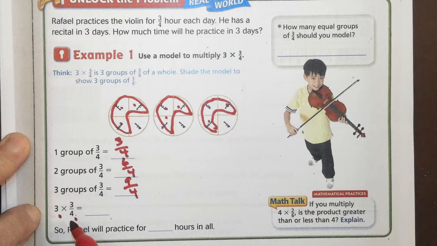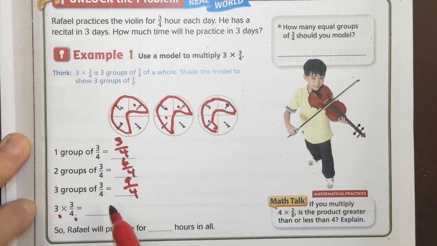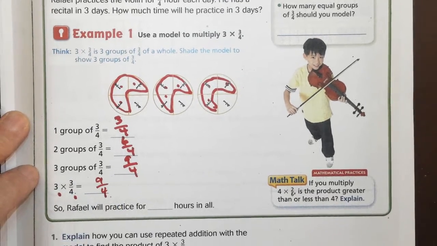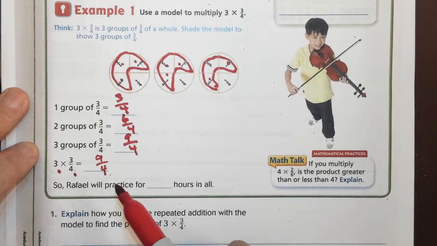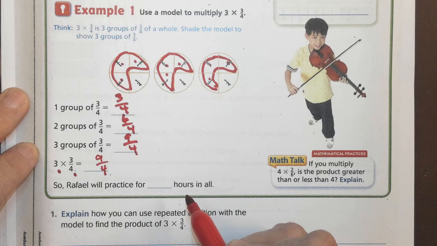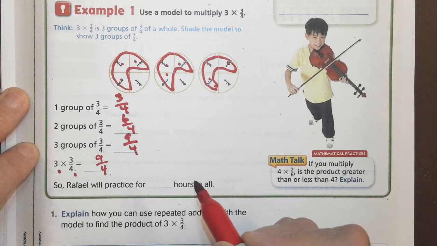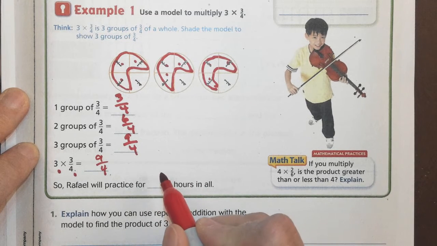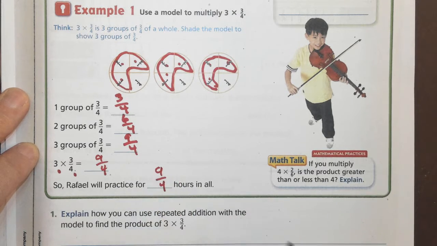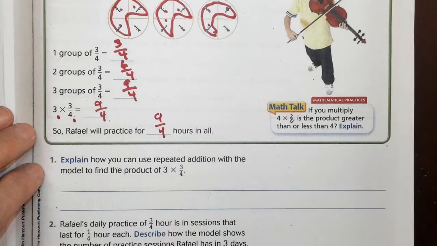Remember, we don't multiply the denominator, so it's 3 times 3 is 9/4. So he practiced, well, is it 9/4 of an hour? Well, yes. We'll get to later how we are going to change this to whole numbers and mixed numbers, but for now, we use this improper fraction.